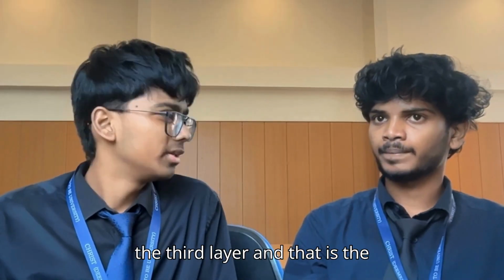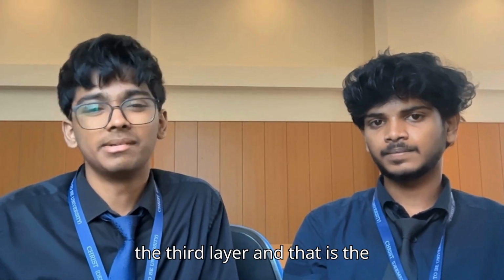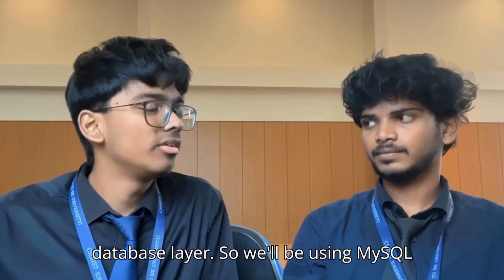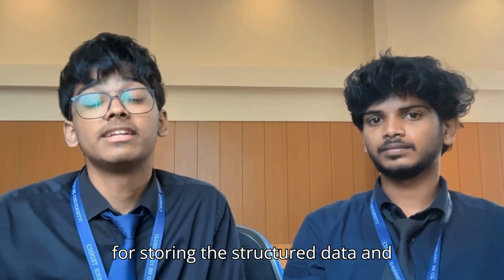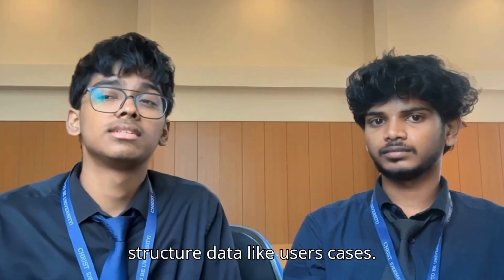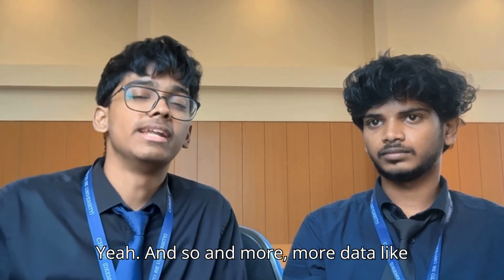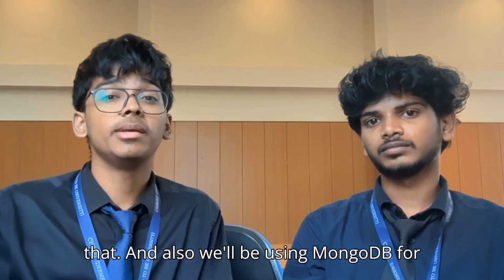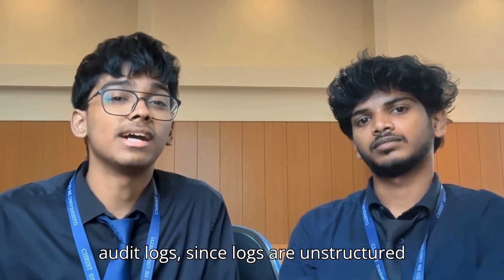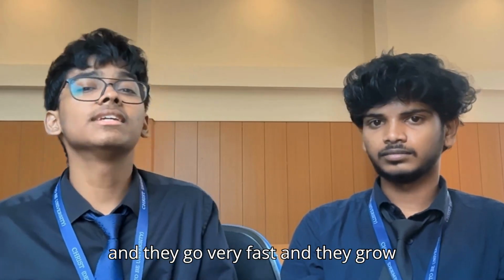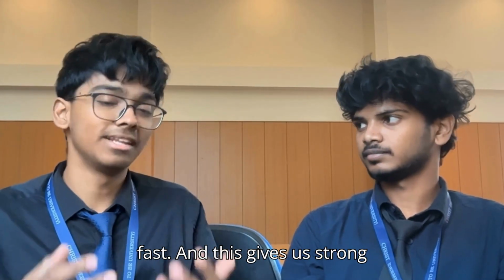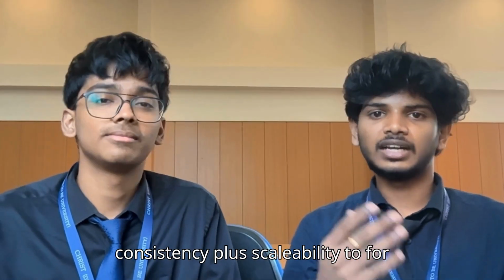Coming to the third layer, that is the database layer. We'll be using MySQL for storing the structured data, like users, cases, hearings, documents, and more data like that. And also we'll be using MongoDB for audit logs, since logs are unstructured and they grow very fast. This gives us strong consistency plus scalability for large log data.